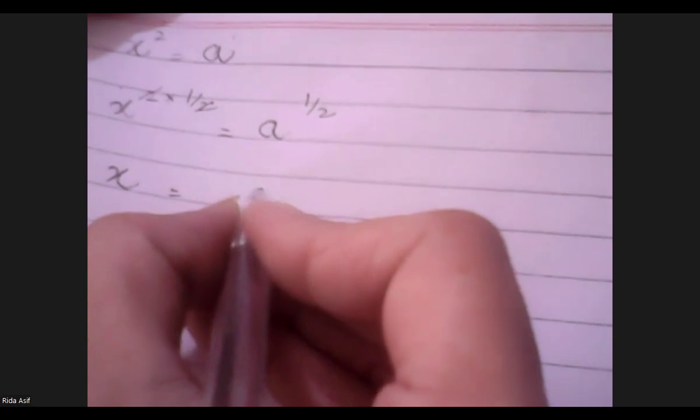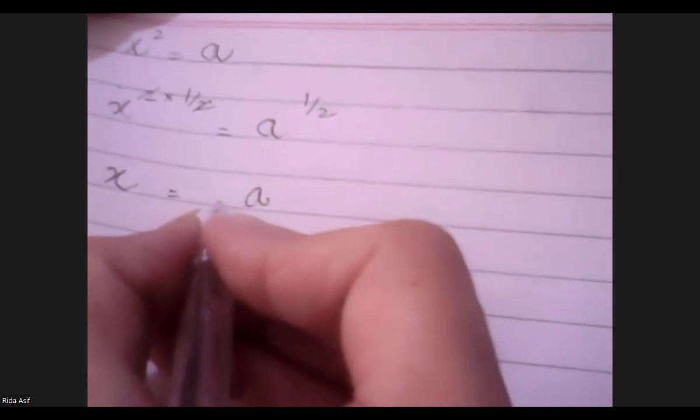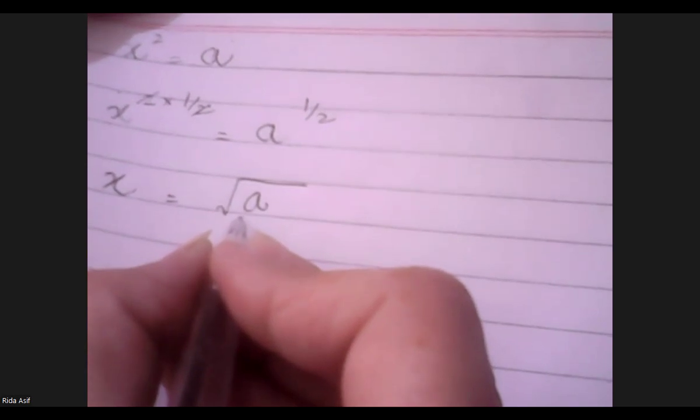Students, keep in mind that power half means square root. Okay? Root, but which root will this be? This is called the square root. So this is a with the radical sign. Now where has this 2 gone? There is no need to write 2 over here in the index. Clear? This radical sign shows that this is the square root of a. So we get x is equal to under root a. x is equal to square root a.